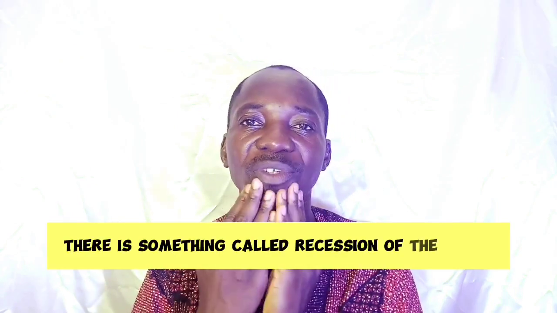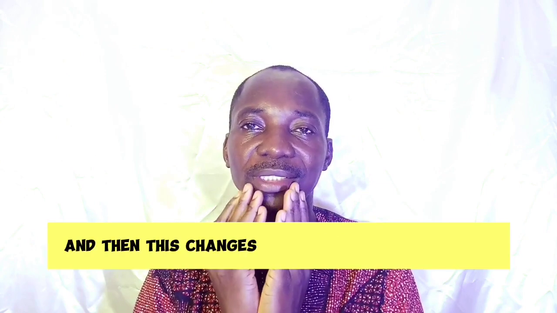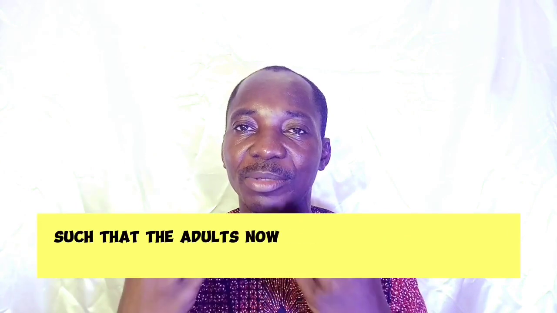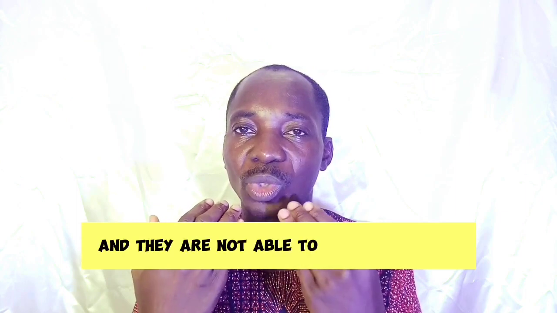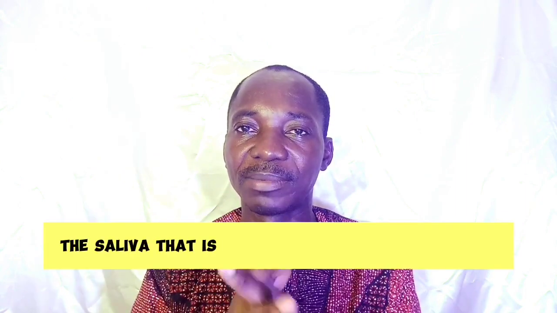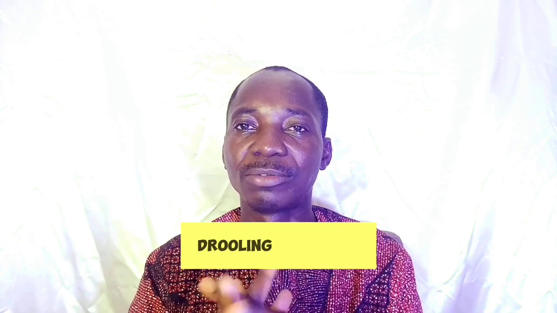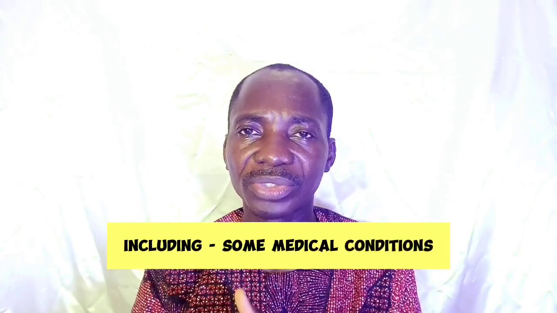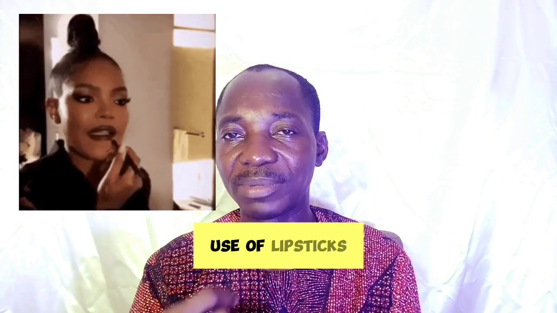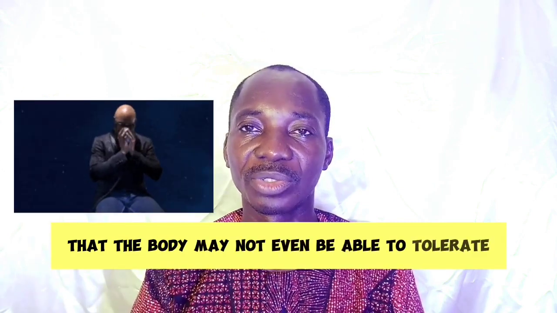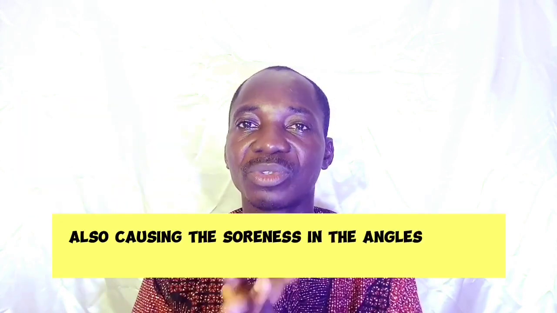In older adults, in the elderly, there's something called recession of the lower jaw bone, and this changes the anatomy of the mouth such that adults may begin to drool more saliva and are not able to swallow easily the saliva that is being collected in their mouth. Generally, for adults, anything that causes drooling of saliva, including some medical conditions, in fact, even in women, use of lipsticks, use of some other chemicals, some other materials that the body may not be able to tolerate. So there may be some form of allergic reaction also causing this soreness in the angles of the mouth.